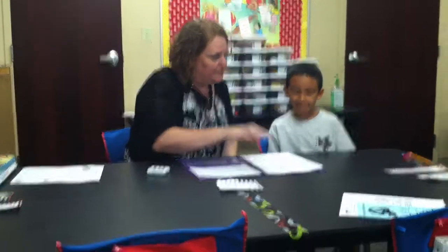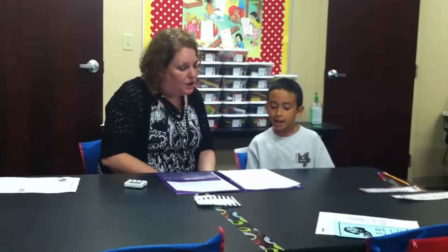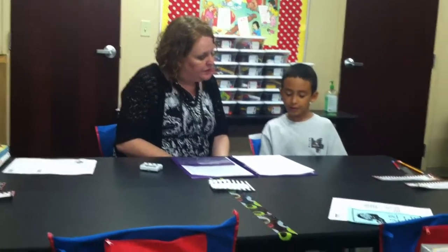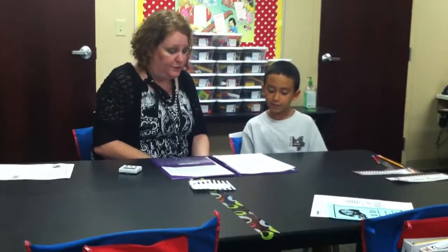Ready, go. Bears. Not all bears are the same. Some are big and some are little. Some live where it is hot and some live where it is cold. Bears can be brown or black or white or gray. Not all bears are the same, but all bears do some things the same way. Bear cubs are born in the spring. The mother bear leaves the den and her cubs follow.